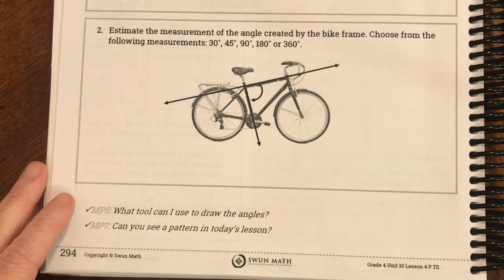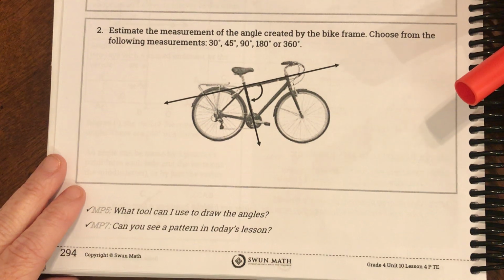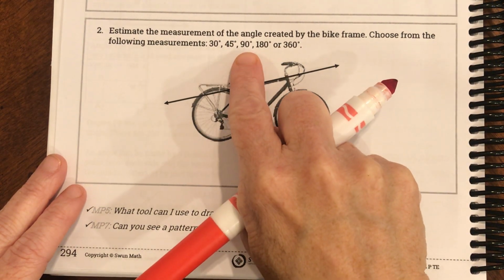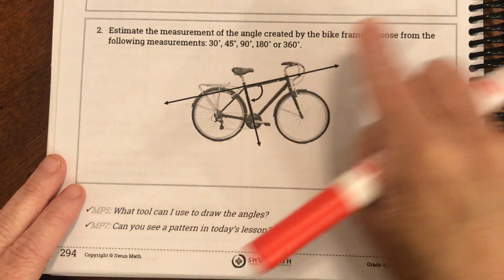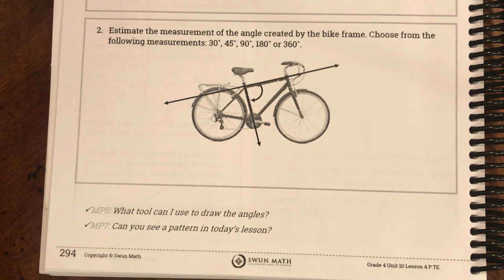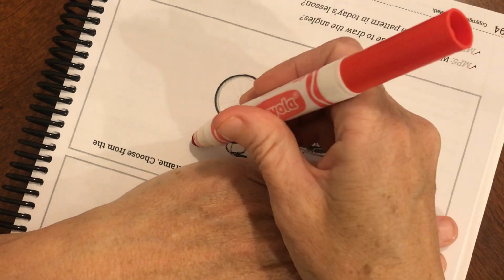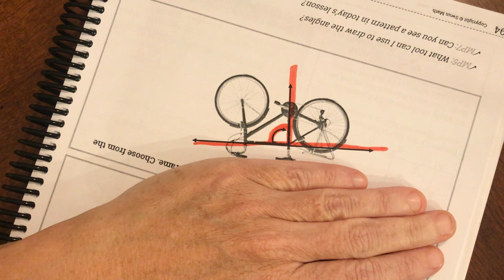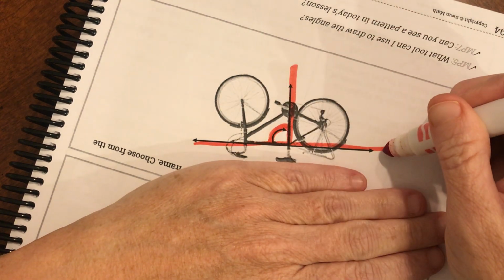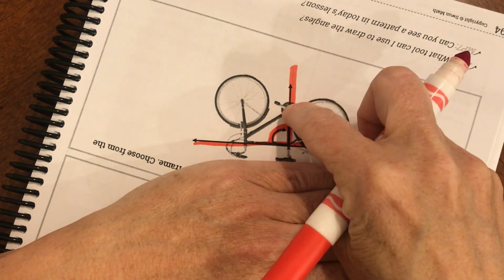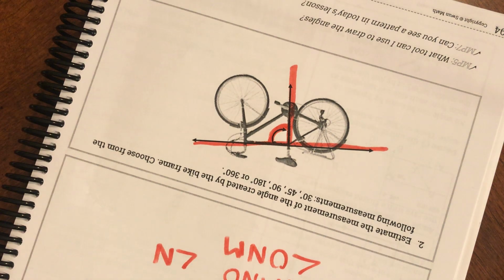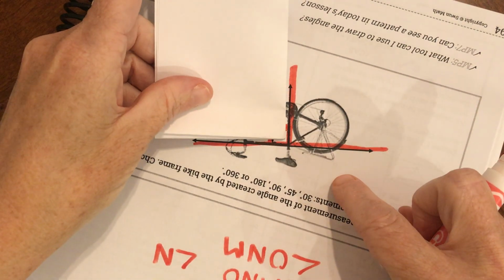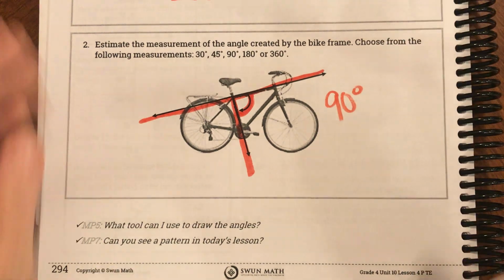Let's look at my next one. It says, estimate the measurement of the angle created by the bike frame. Choose from 30 degrees, 45 degrees, 90 degrees, 180, or 360. Again, those are our benchmark angles. I'm going to turn the book this way because it makes more sense to me. I see a straight line, and they cut the straight line in half. I know a straight line is 180, and half of that is 90. Whenever it looks like a perfect L, like this one does, that is 90. So I'm going to turn my book back, and my answer would be 90 degrees.